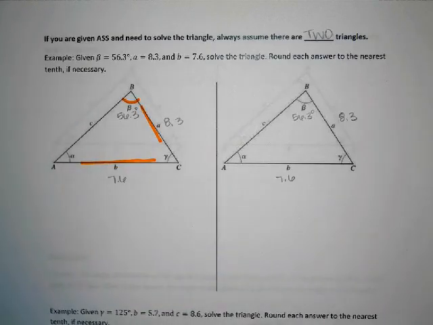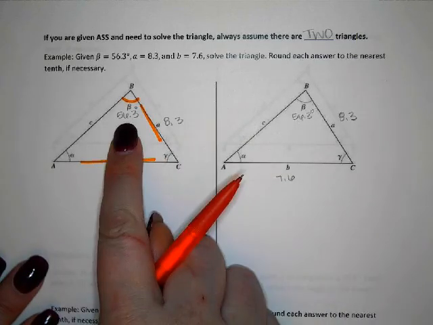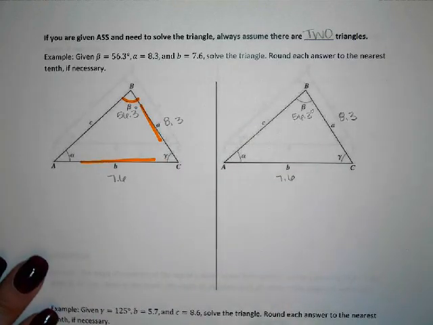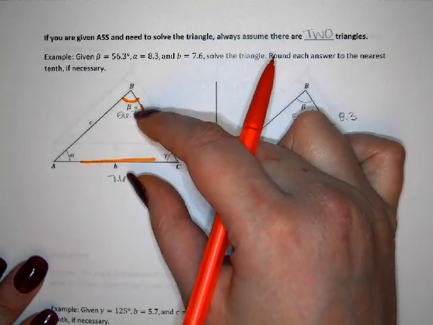So here I only have one angle, so I can't start off by finding the third angle like I did with the other example problems. So the first thing I'm going to do instead is look for a pair. I see a pair right here, the angle and the side across from it. So I'm going to start there.